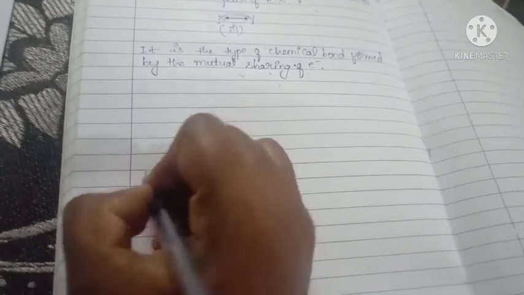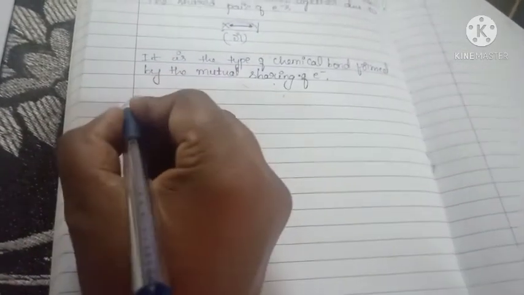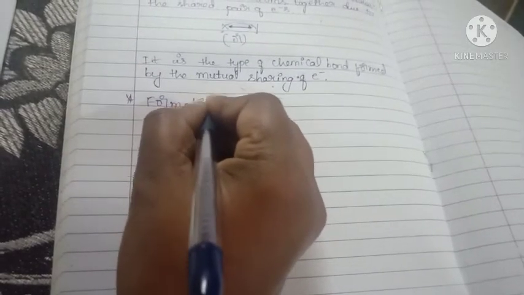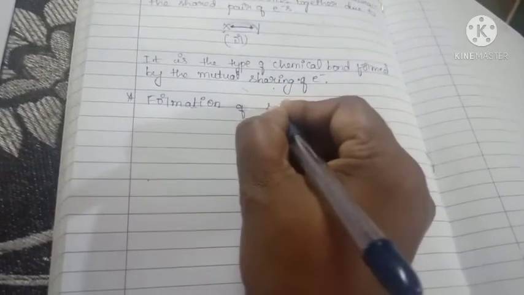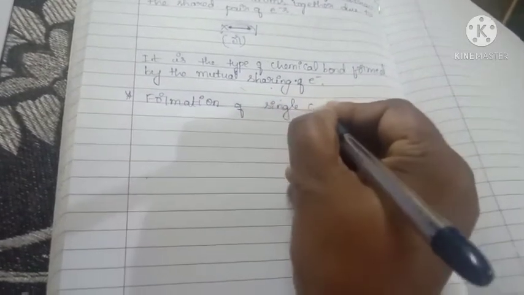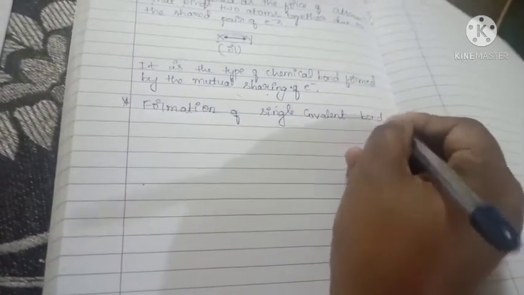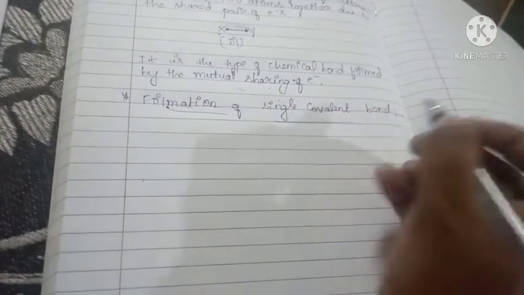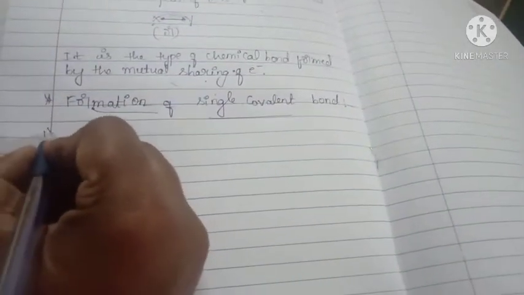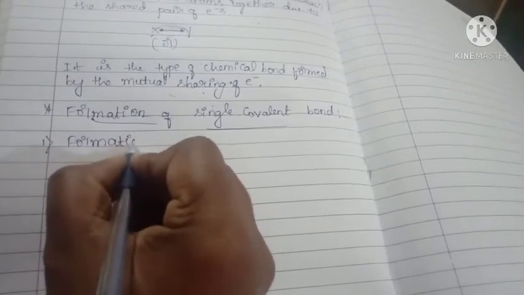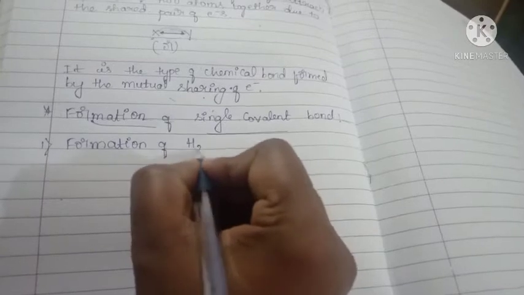There are some illustrations for single bonding and multiple bonding. First one is the formation of a single covalent bond. First we have to know about the formation of a single covalent bond. In that, the first example is the formation of the hydrogen molecule.